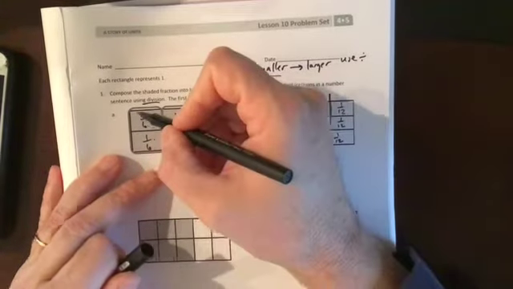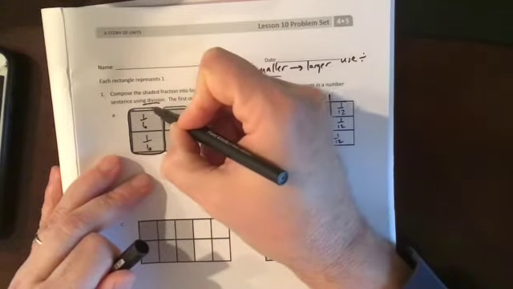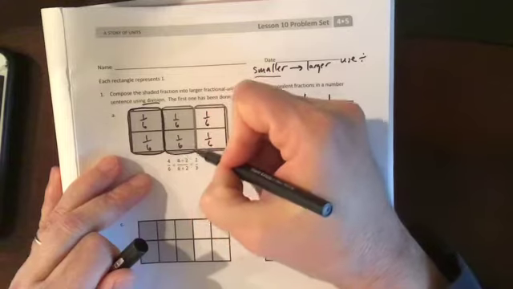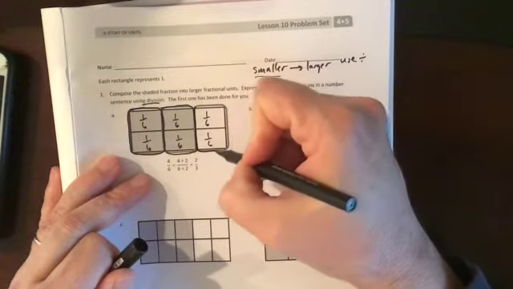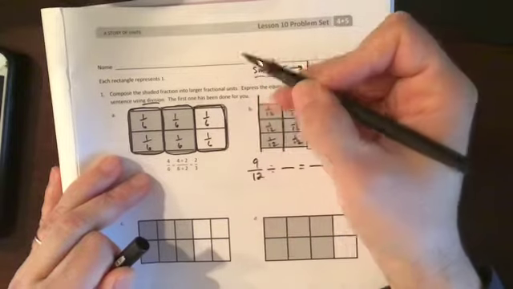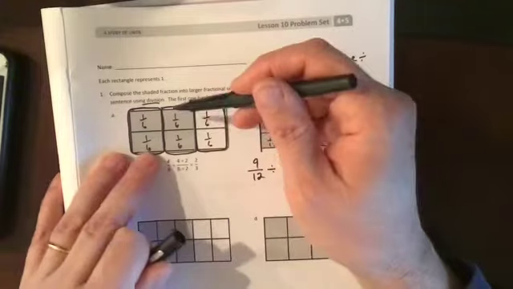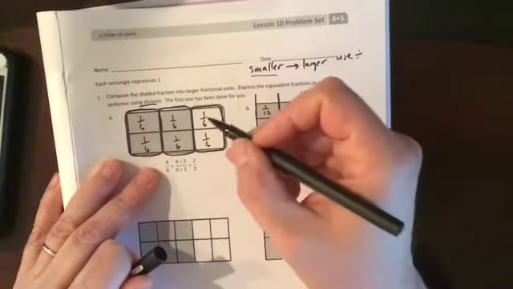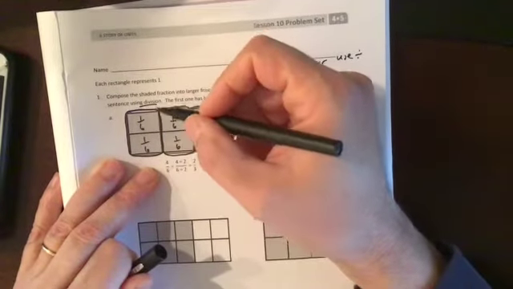And then when I look at the larger area model and how that's divided up, I can see that my sixths, or the area model itself, can be divided into, looks like thirds. 1/3, 2/3, 3/3.